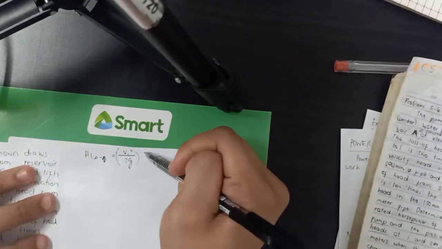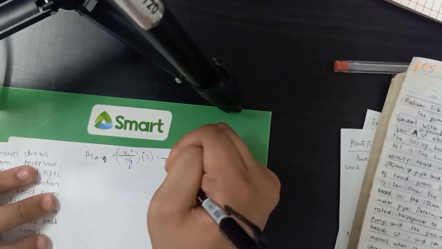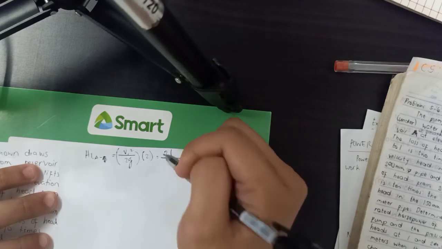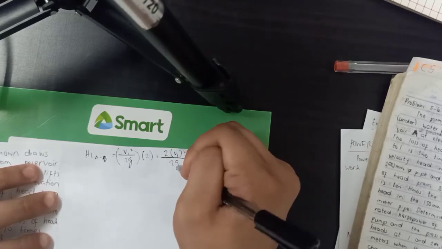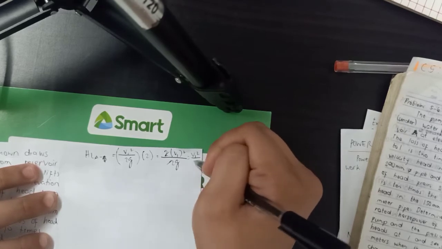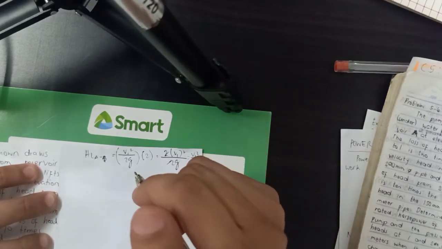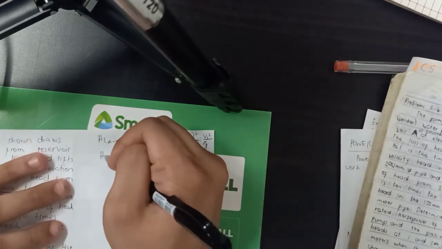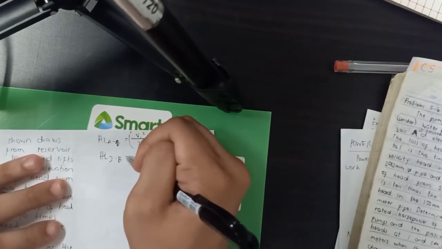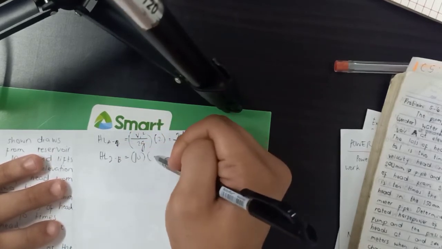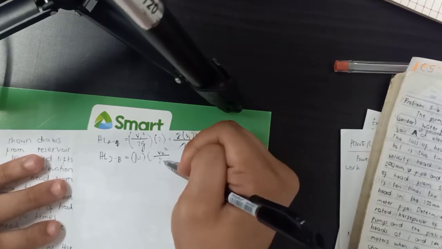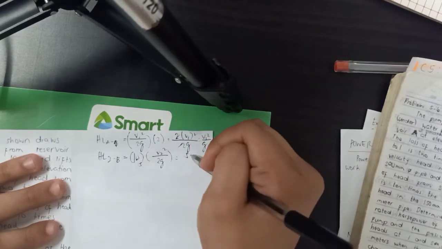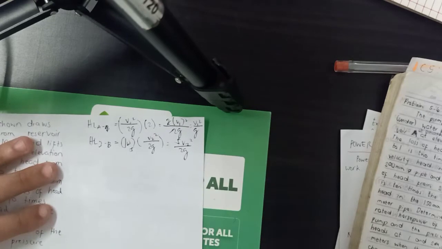So 2 times V sub 1 squared over 2G, the 2G cancels, therefore V sub 1 squared over G. The head loss from 2 to B is 10 times the velocity head, so 10 times V sub 2 squared over 2G, which reduces to 5 V sub 2 squared over G.